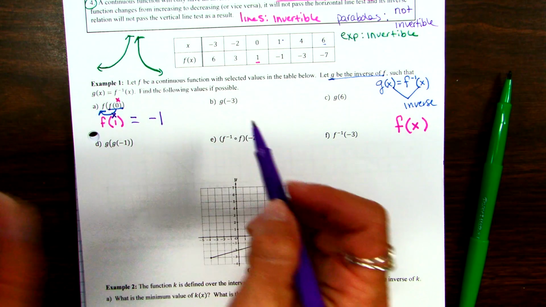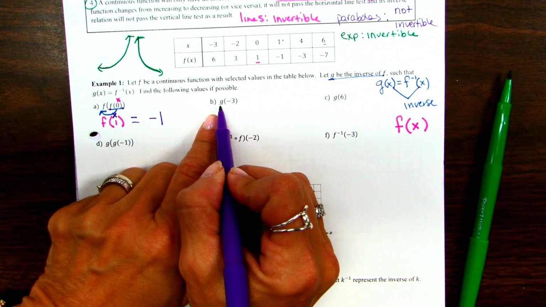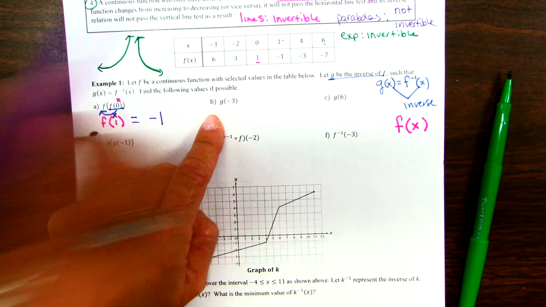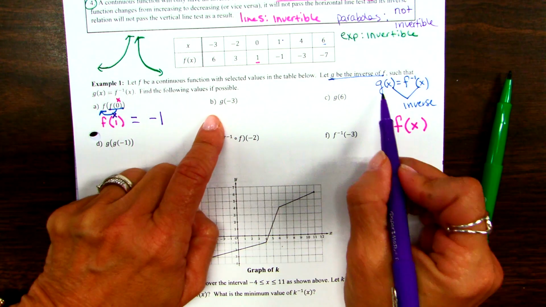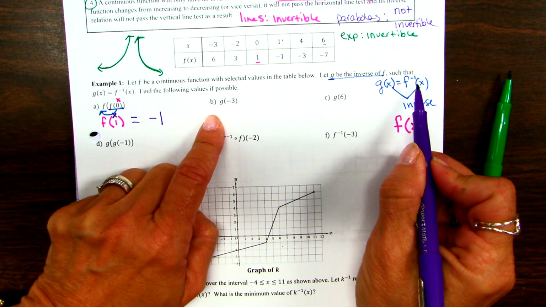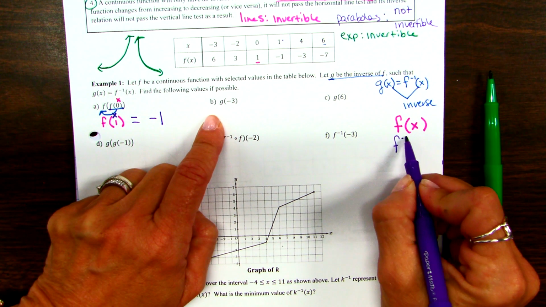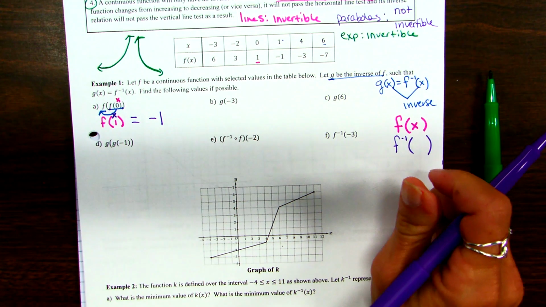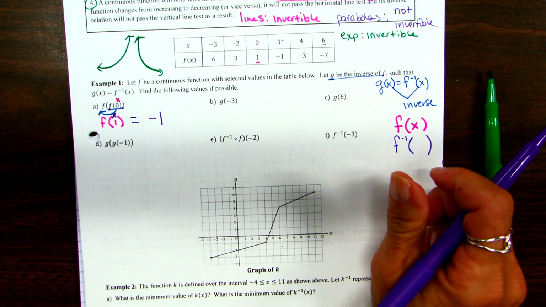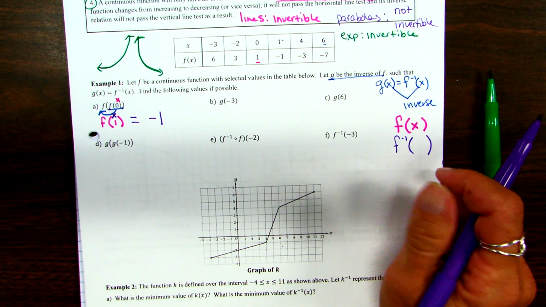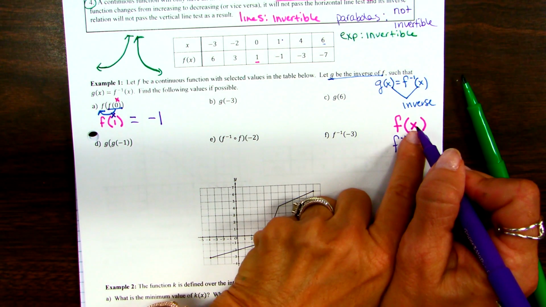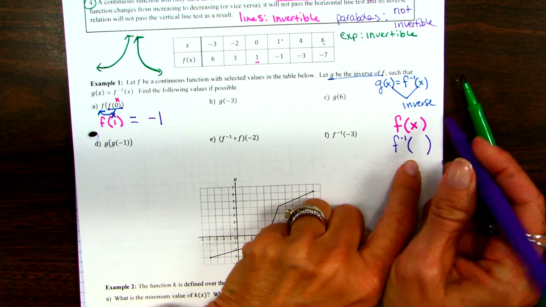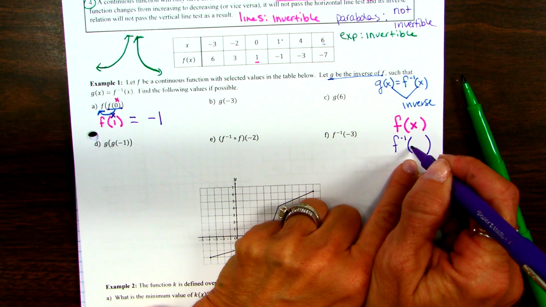Now, if I see g, what the heck is g? There is no g. But remember the directions told us that g is the inverse. So if we are talking about an inverse, remember what we have to do? What's the base concept of inverses? Is switching x and y. So if this letter is x in the function, this letter is what in the inverse?